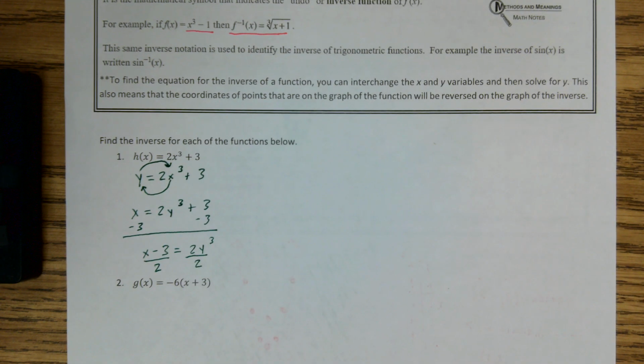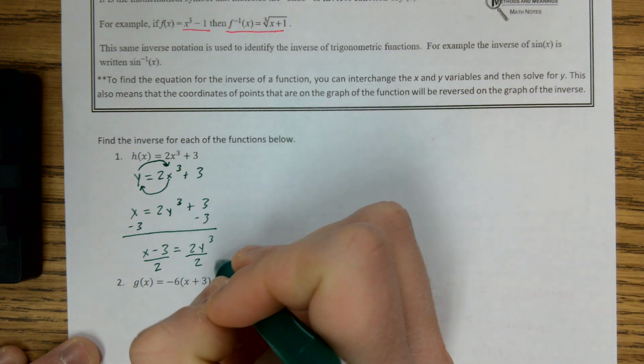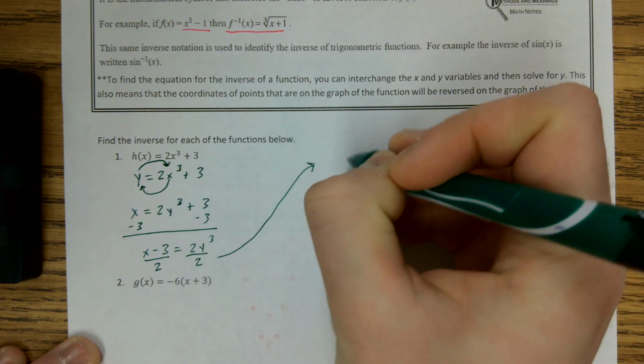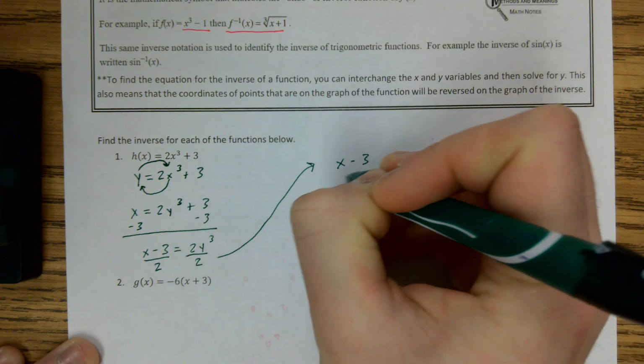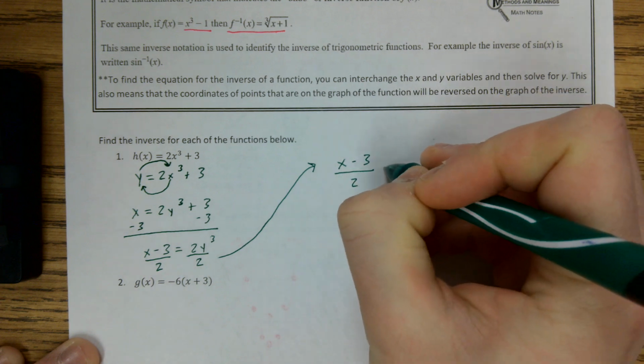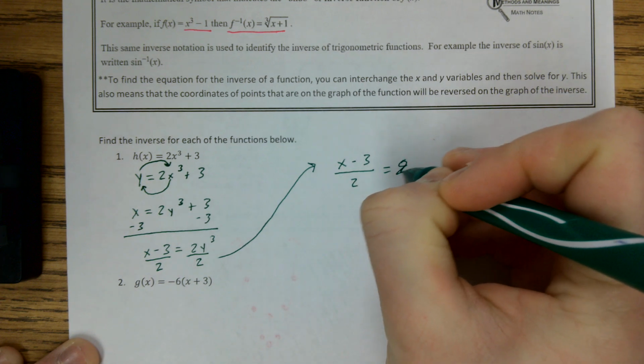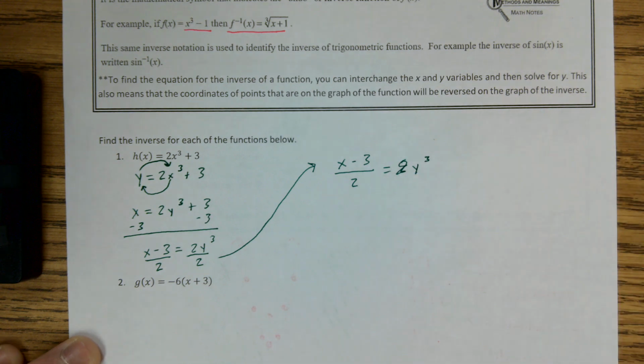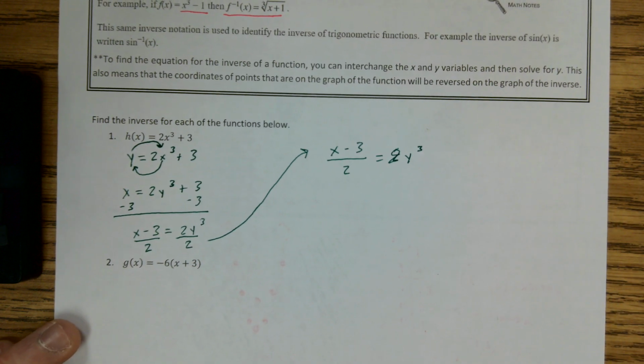So in this case, what I'm going to do is divide by 2 next. Alright, and again, you can simplify this further by splitting up that fraction x minus 3, but again, just make it easier for yourself. Write it as one fraction, that way you can take that cube root of the entire function. So in this case, I have x minus 3 over 2, and then y cubed.